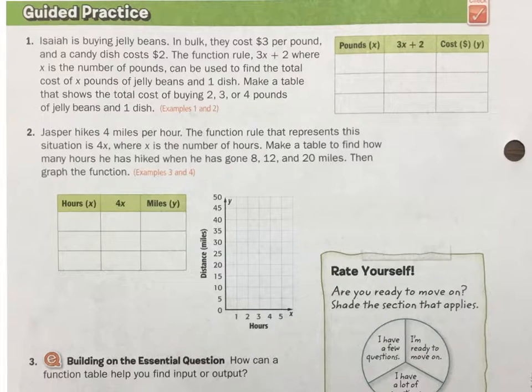So if we're looking over here, this x, this is the input, like what goes in the machine. This is the function, and then this is your output. This is the answer, or what I get. Okay? So we look at number 1.